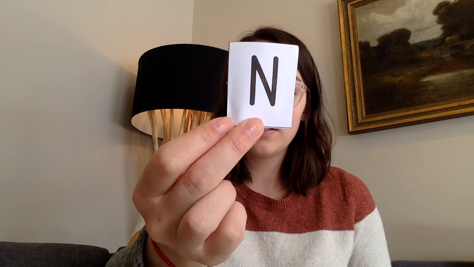Next is this letter. That's right, it's an S. What sound does it make? S. If you have anything that starts with the S sound, put a marker on it. Next we have this letter. Yep, it's an N. What sound does it make? That's right, N. If you have anything that starts with the N sound, put a marker on it.